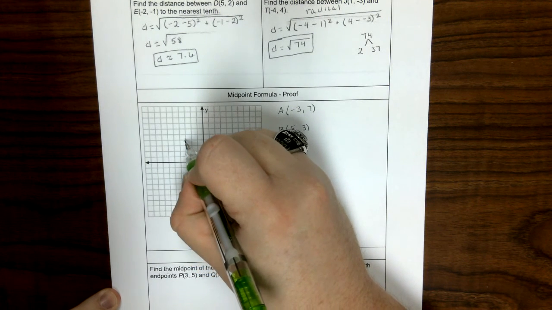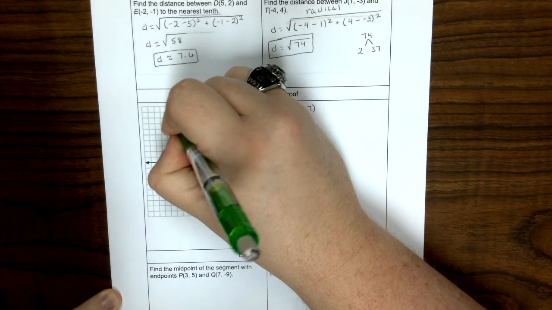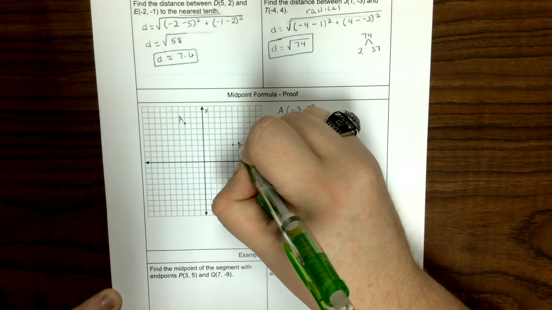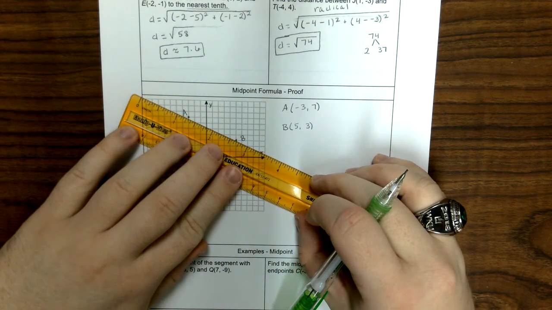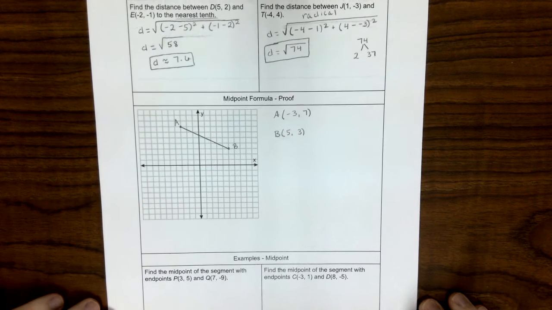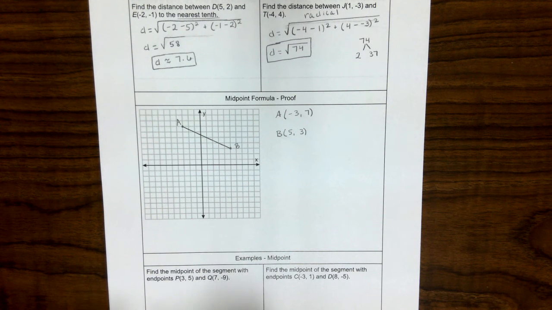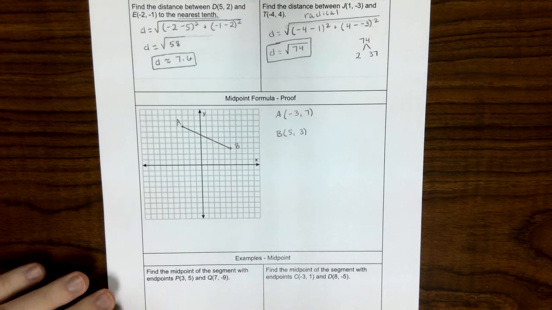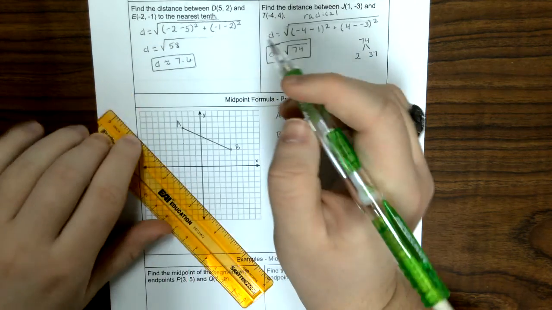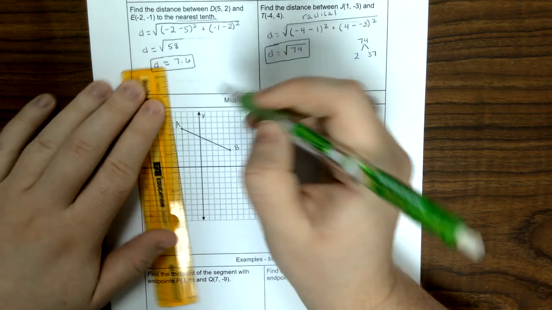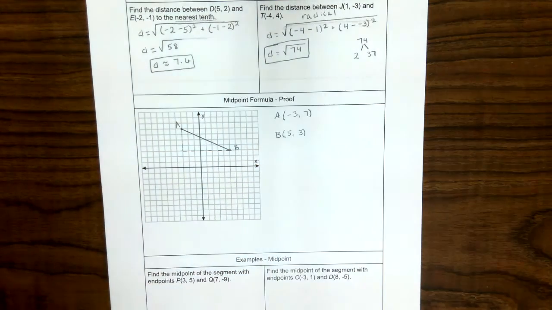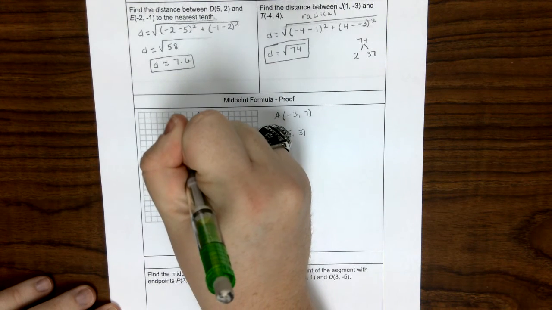1, 2, 3, 1, 2, 3, 4, 5, 6, 7. That's point A. 1, 2, 3, 4, 5, 1, 2, 3. There's point B. Draw it in. Okay. Now, again, I'm also going to draw that invisible triangle in. So let me get that drawn in. All right. And then it's a right triangle again.